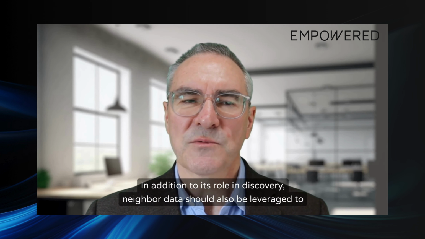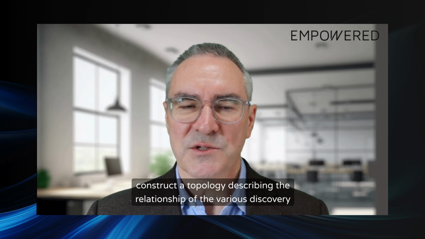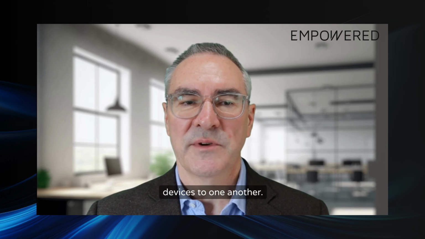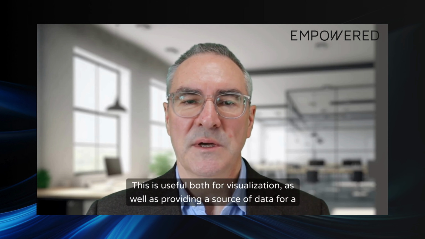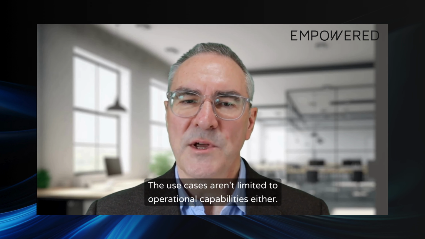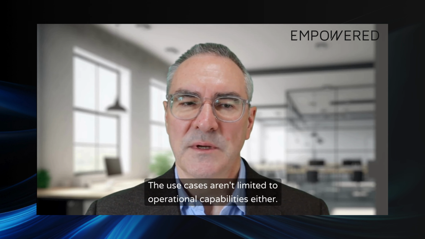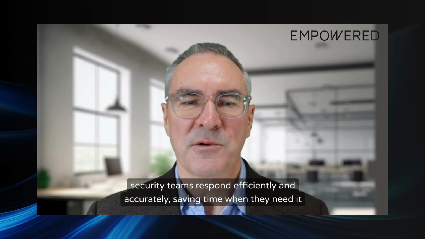In addition to its role in discovery, neighbor data should also be leveraged to construct a topology describing the relationship of the various discovered devices to one another. This is useful both for visualization, as well as providing a source of data for a multitude of other uses, including service mapping and impact analysis. The use cases aren't limited to operational capabilities either. Being able to quickly identify devices and their locations on the network can help security teams respond efficiently and accurately, saving time when they need it most.